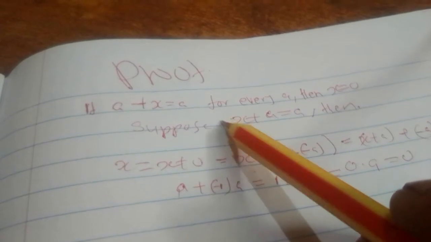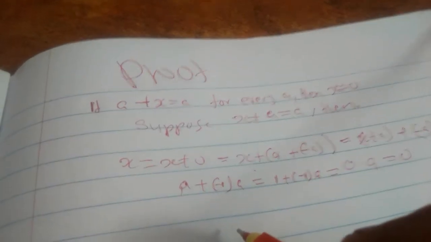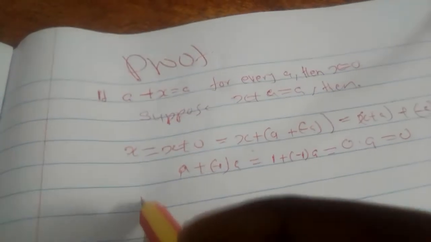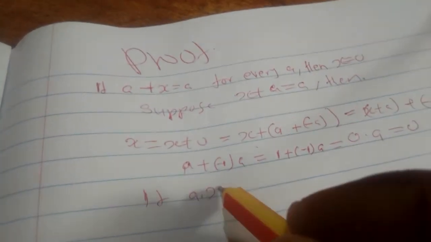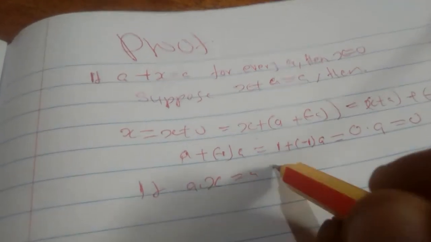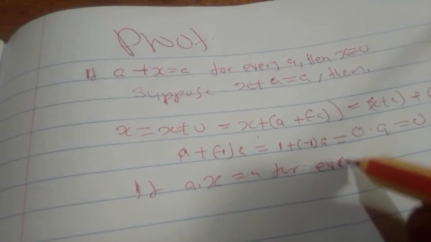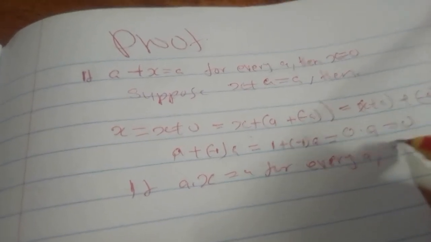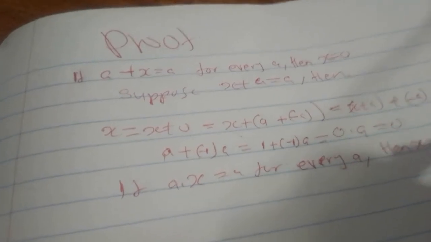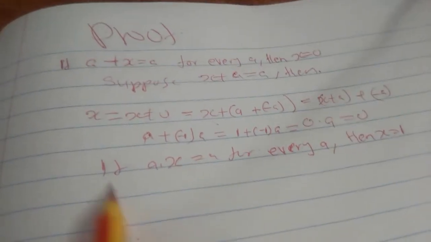So we can say, suppose, if this is another one, if a times x equals a for every a, then x equals 1. So still we are going to prove that one. We can prove this one.